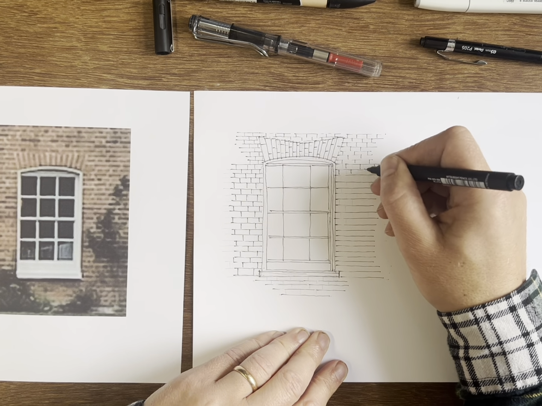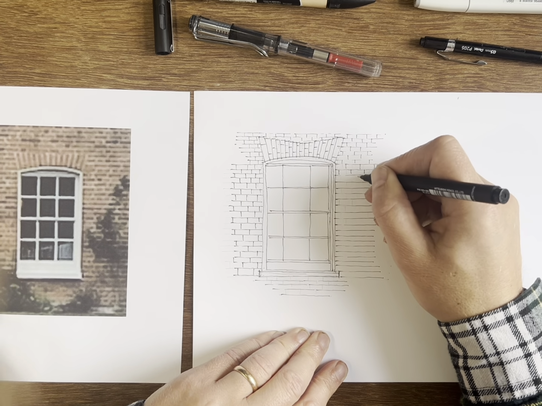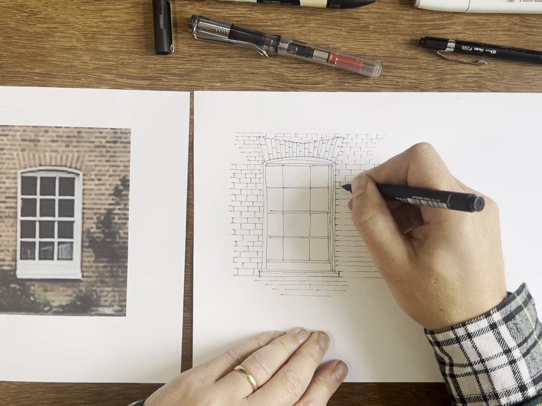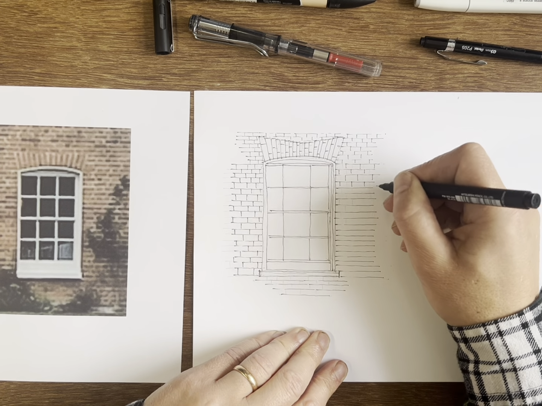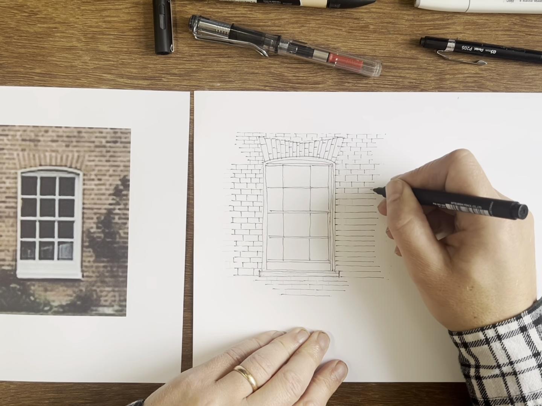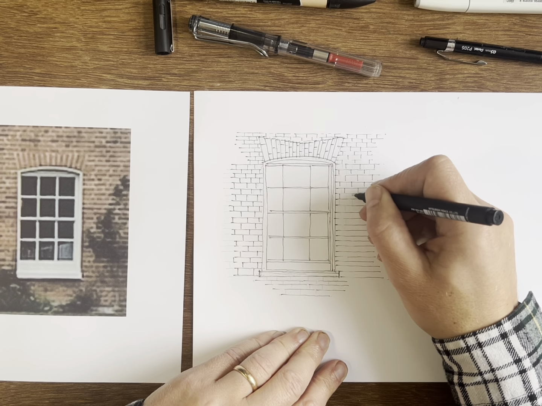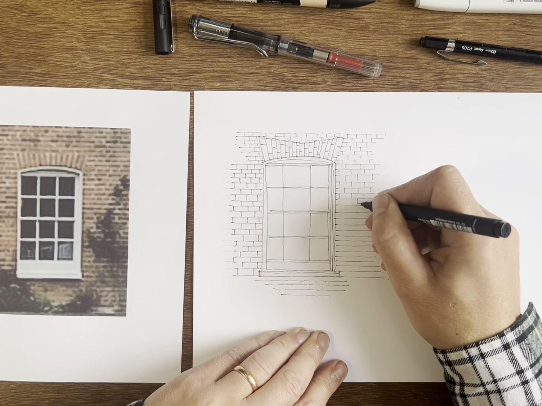Just as long as they alternate. And sometimes the bricks are a little bit bigger, a little bit smaller.